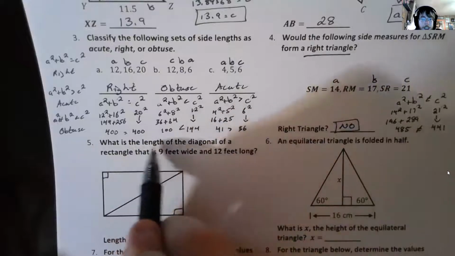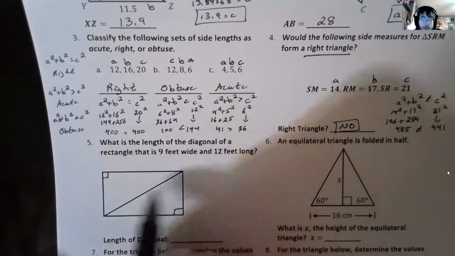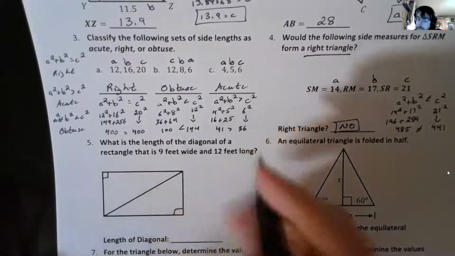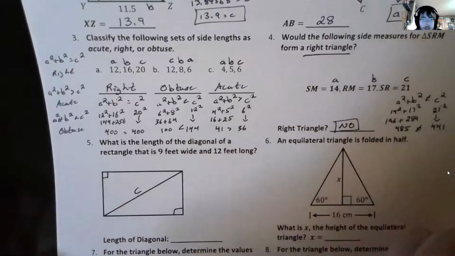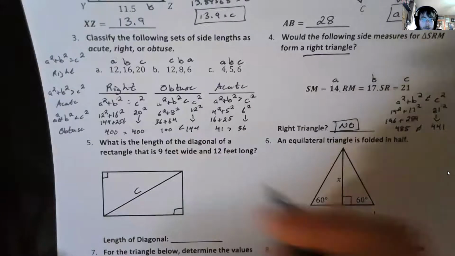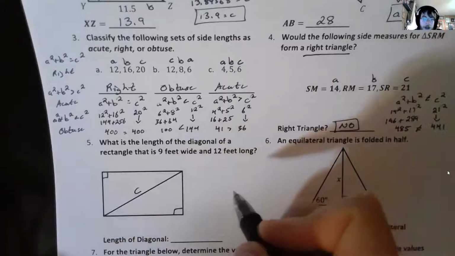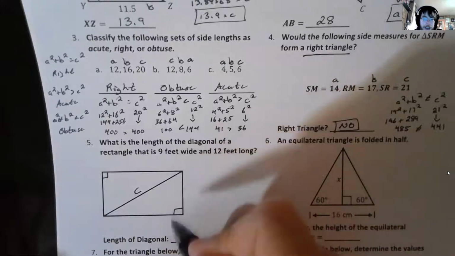So we want to find the length of the diagonal. Since this is a right triangle, our diagonal would be our hypotenuse C. So we're looking for C. It says of a rectangle that is 9 feet wide and 12 feet long. So it doesn't really matter.